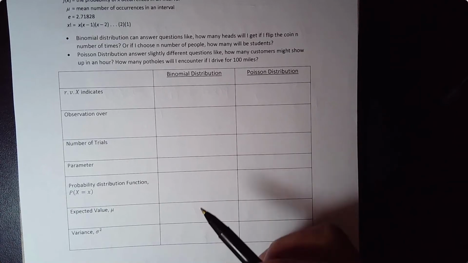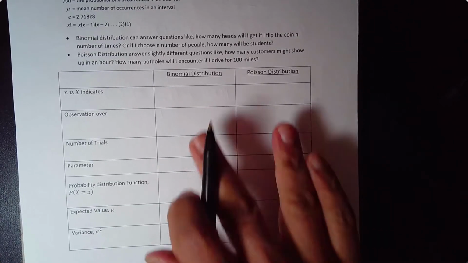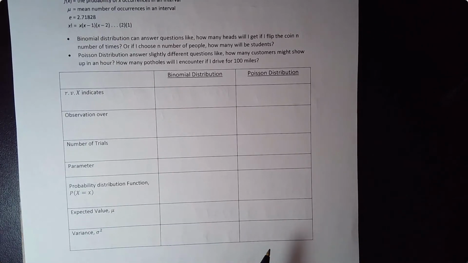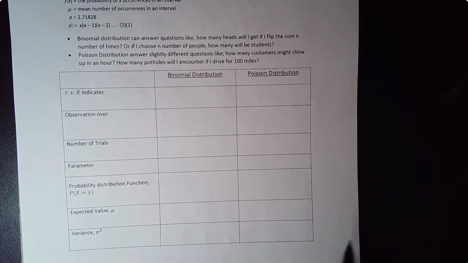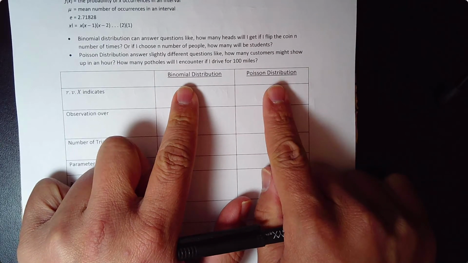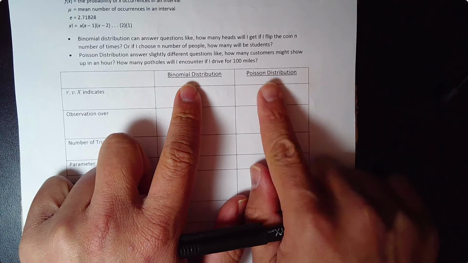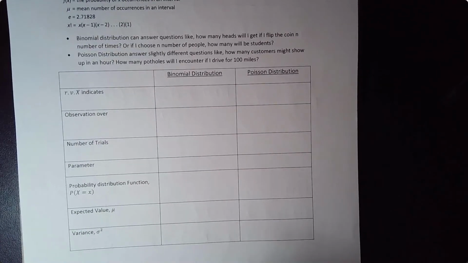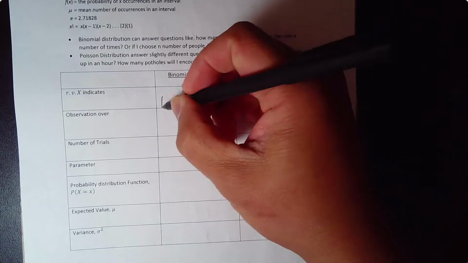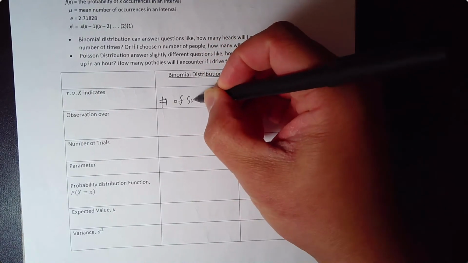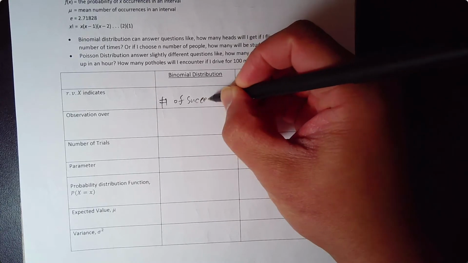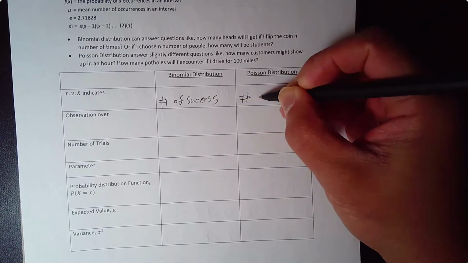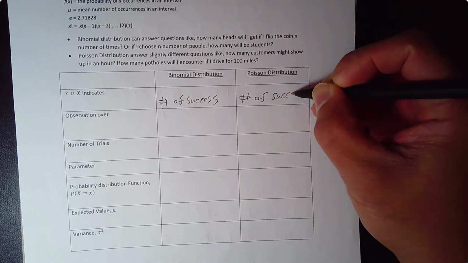So flip it back over to the previous page. We can do a side-by-side comparison now, and I think this will really help you understand in what situation you can use a binomial to model your experiment or a Poisson to model your experiment. First of all, the random variable x, in both cases, represents the number of successes.